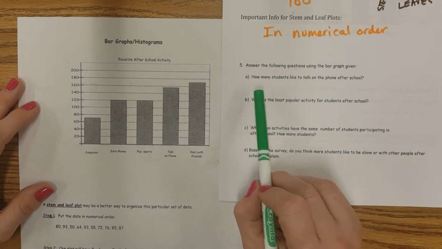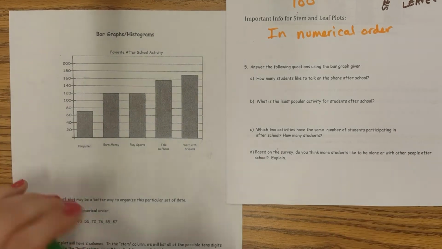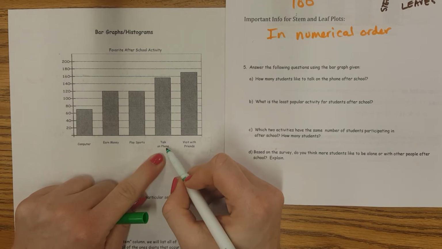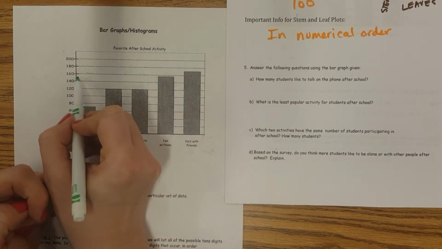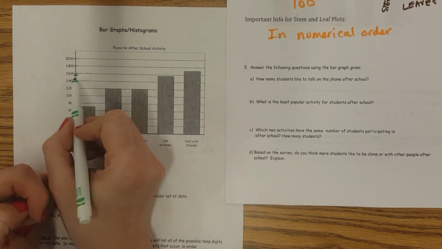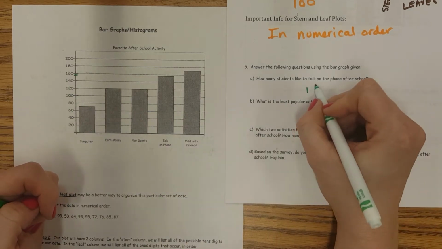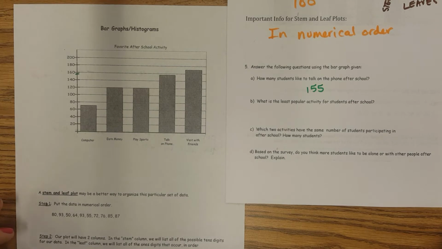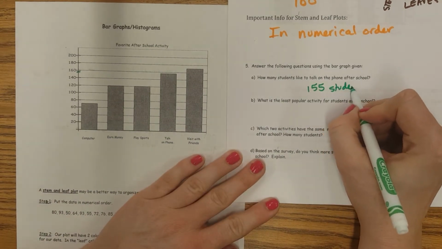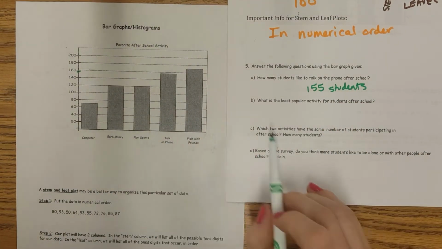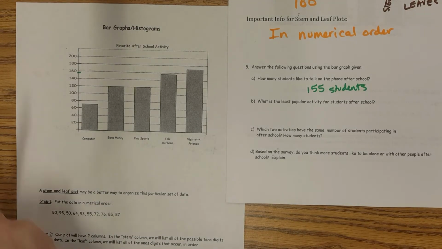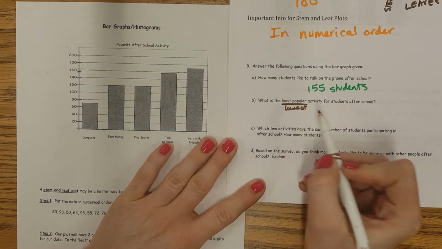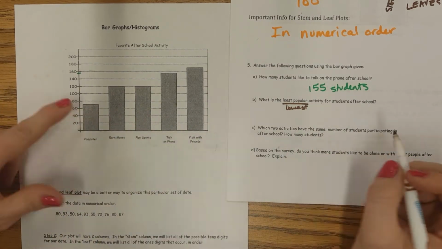So it says, how many students like to talk on the phone after school? So here's their activities. Here are the kids who are talking on the phone. And you can read to the left. It looks like somewhere between 150 and 160. So we'll say 155 students. And what is the least popular activity? That would be the lowest number, which would be down here. And so that's computer.